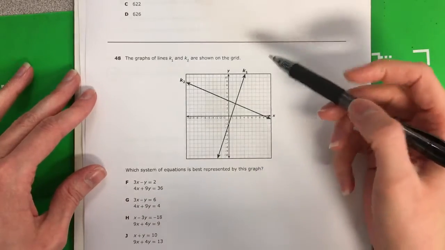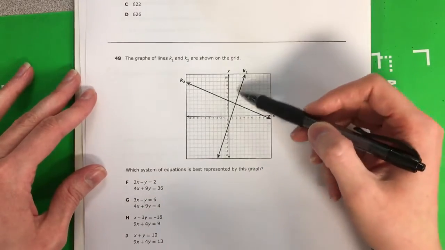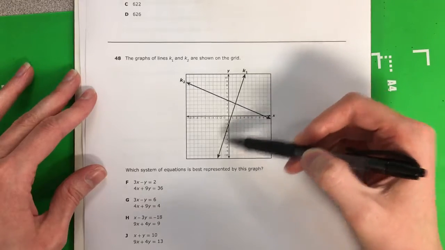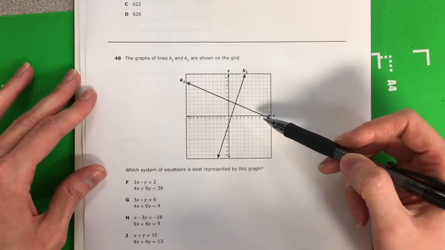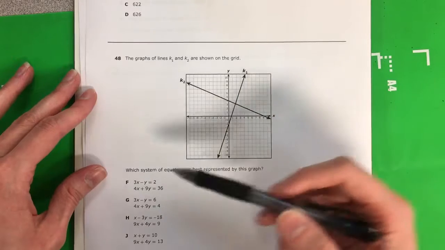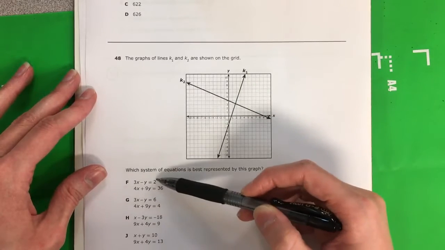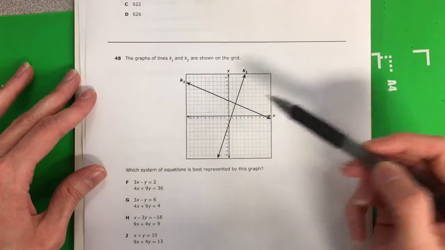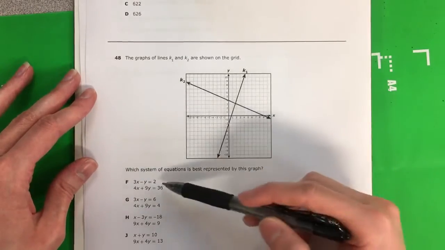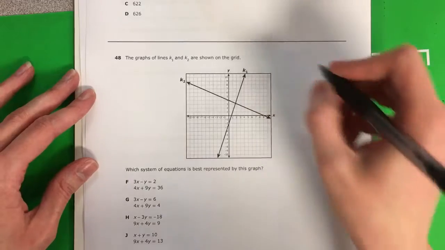Okay, so the first thing that I want to do is find the equations for K1 and K2 in slope-intercept form. And then afterwards, I want to change the answer choices to slope-intercept form, or y alone, and then we will see which equations match. So let's go ahead and start with K1.